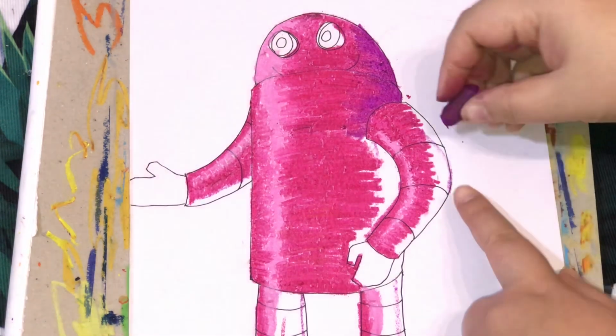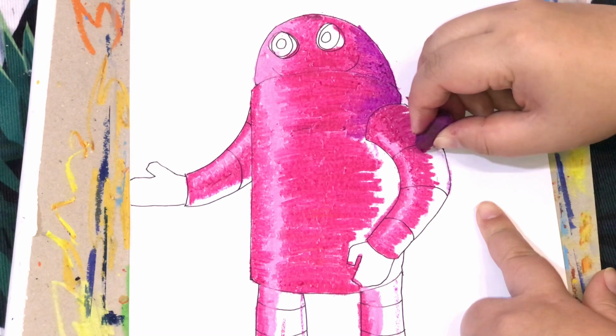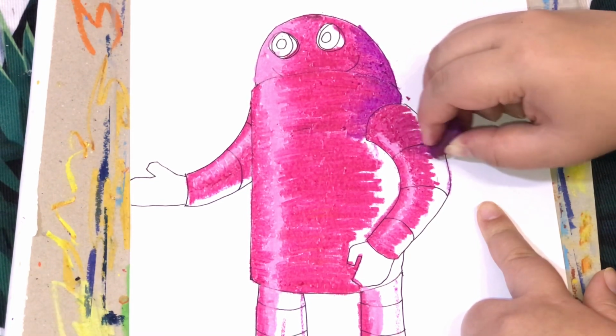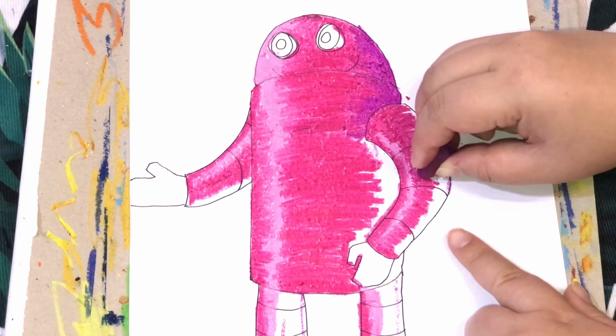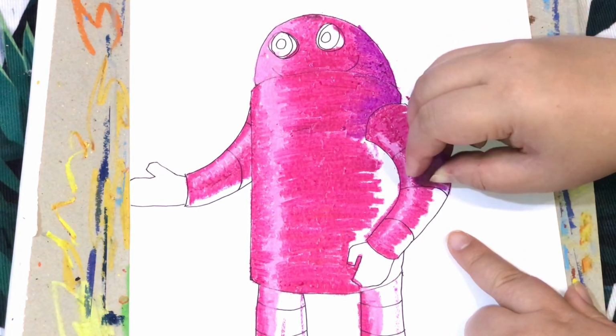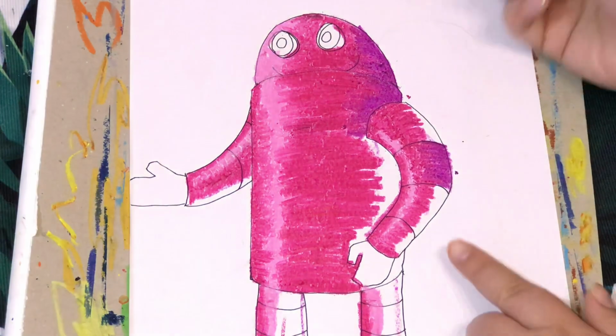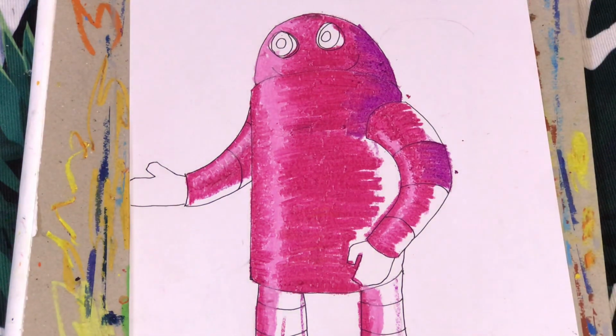I'll try it with the hand first. From the light color, you drag it outward. Do it slowly. Can you see?